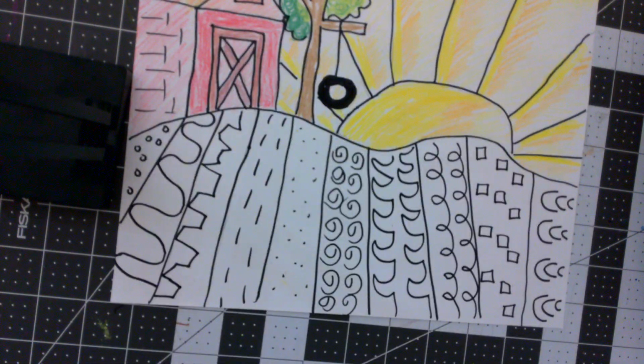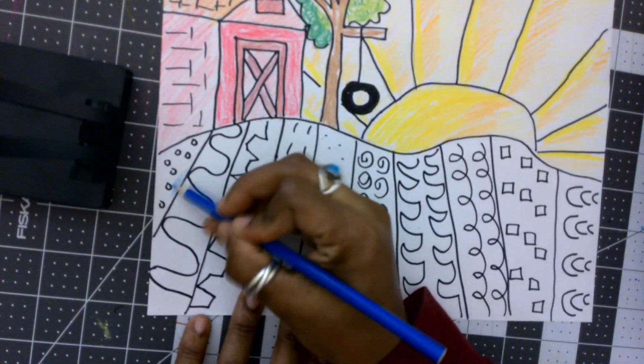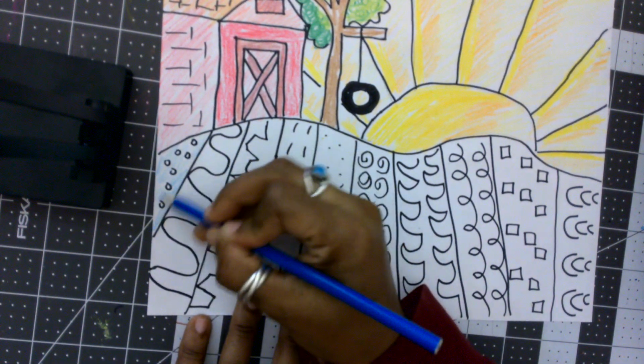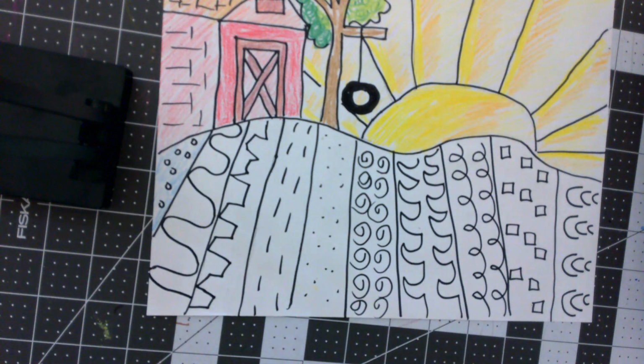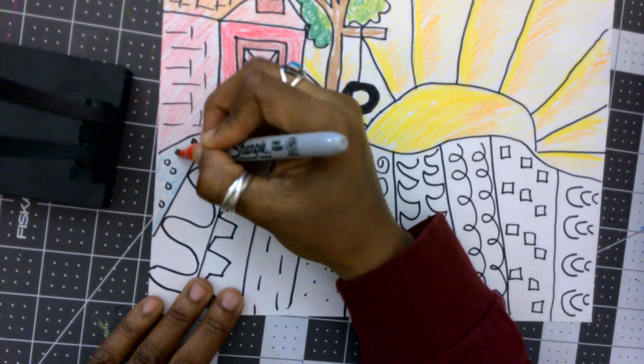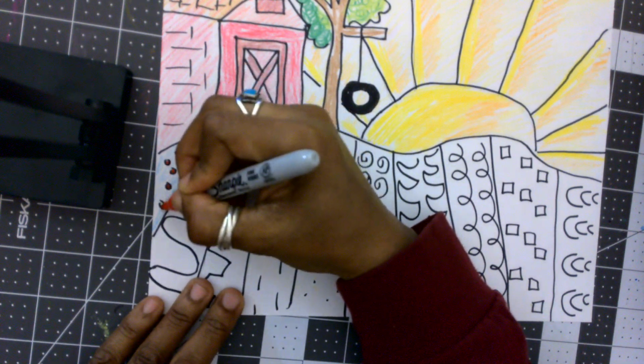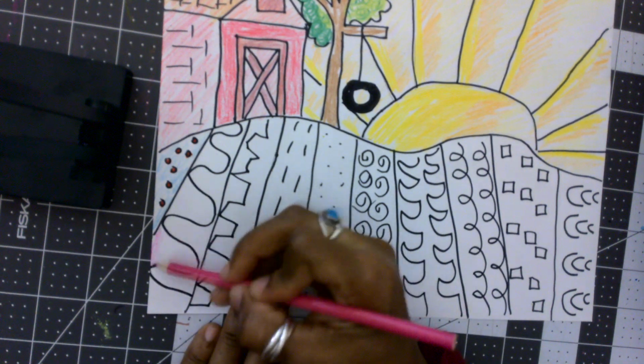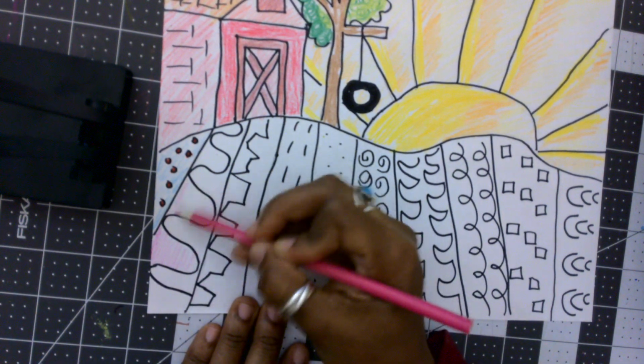All right, so now once you've done that, you can go in and decide to do whatever color you want. Say for instance you want blue, you can do blue on that part, and then if you want to change it up and maybe put red dots inside of that, you can. Okay, almost looks like apples falling on the ground. Then you can switch your color to do whatever, like I said, this is whatever you want.